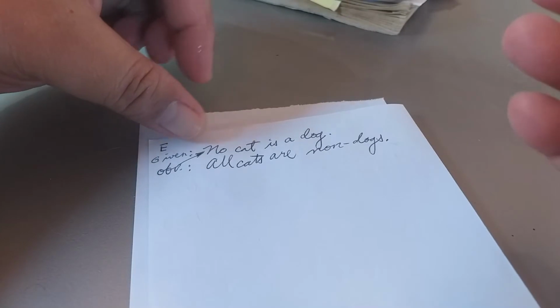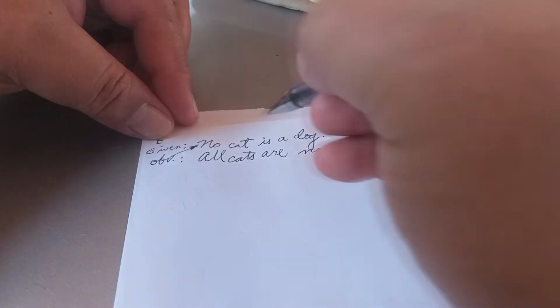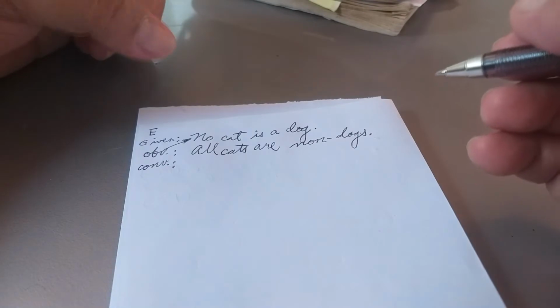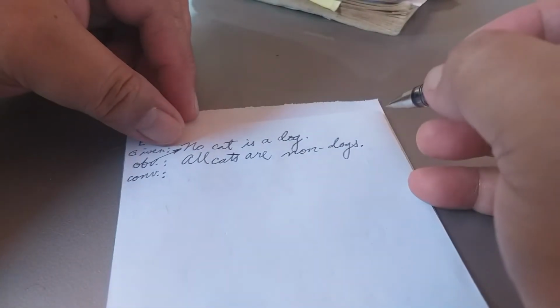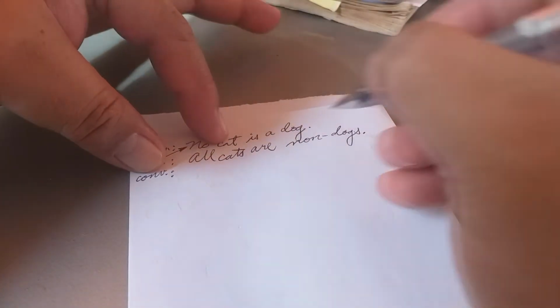Okay, so you get it now. The next thing that you're going to do is to make a conversion, because contraposition is the process of alternation of obversion and conversion. Here, to make this into a partial contraposition, you're going to convert the obverted statement.